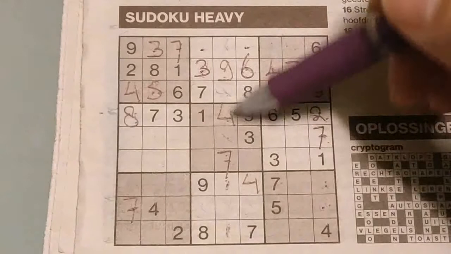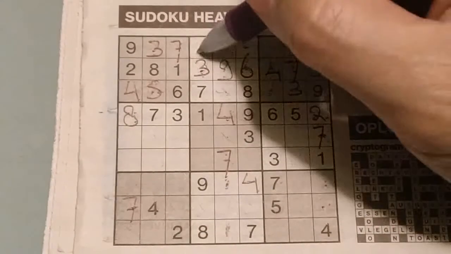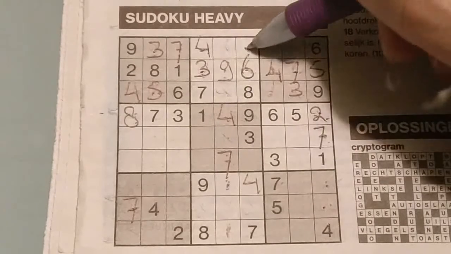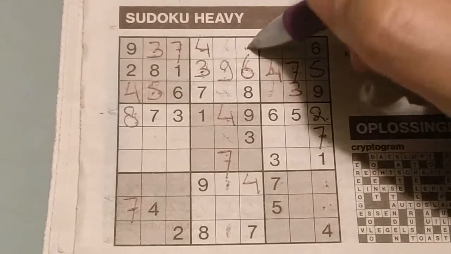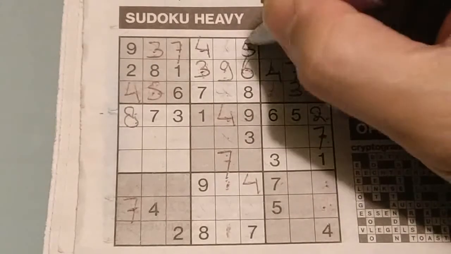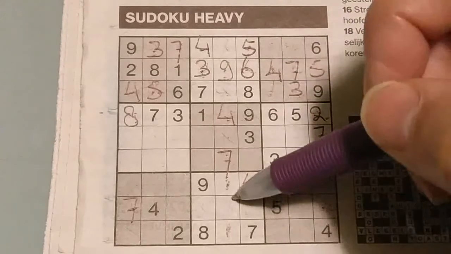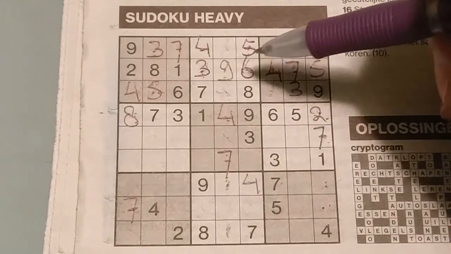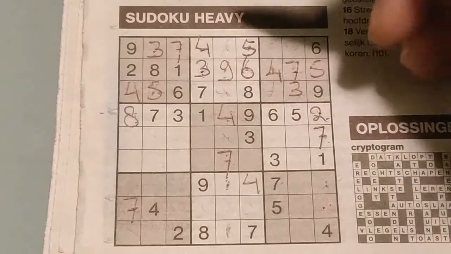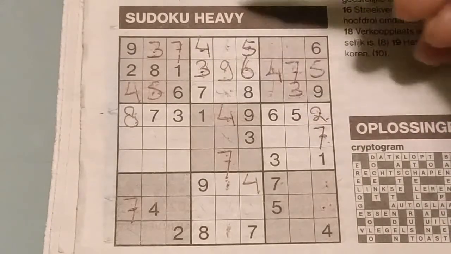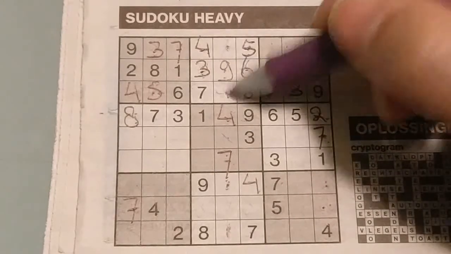4 in this column, 4 in the middle column. So in this column, the only place for the 4 should be here. Now we have the place for the 5 should be there. So now we have 2 missing numbers in this big square for the numbers 2 and 1. I still cannot fill this yet.